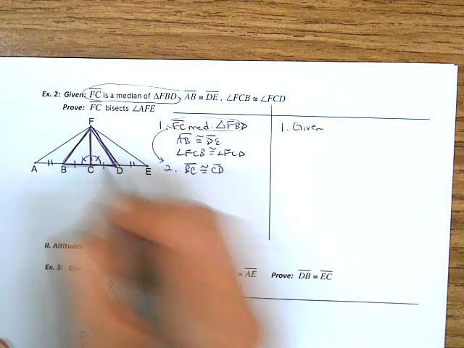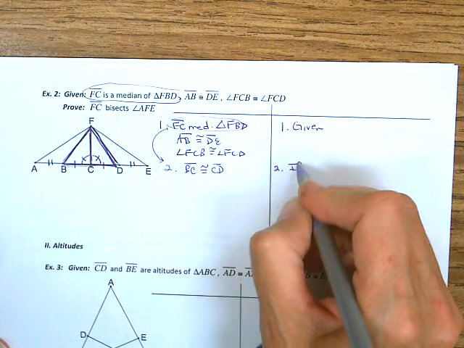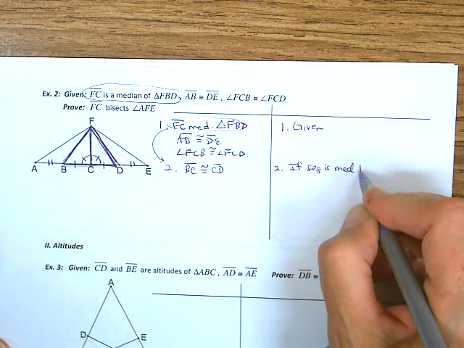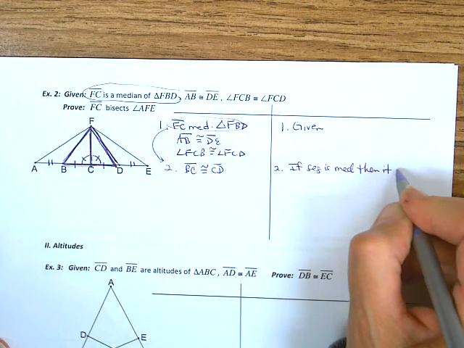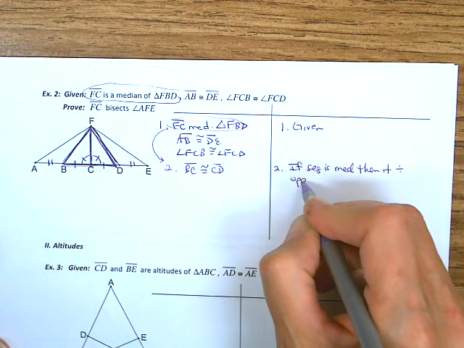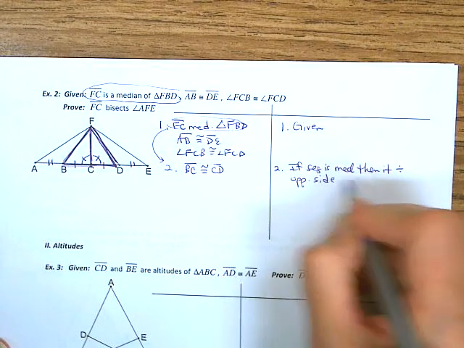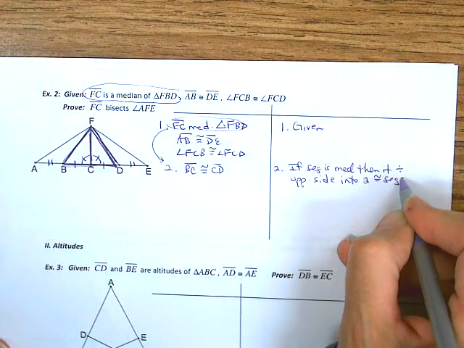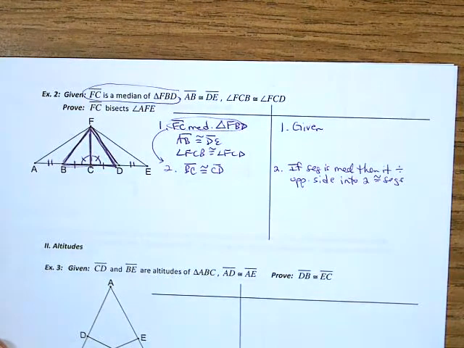I can mark those. I'm starting with medians. So if a segment is the median, then it divides the opposite side into two congruent segments. So that's how I use that piece of given.